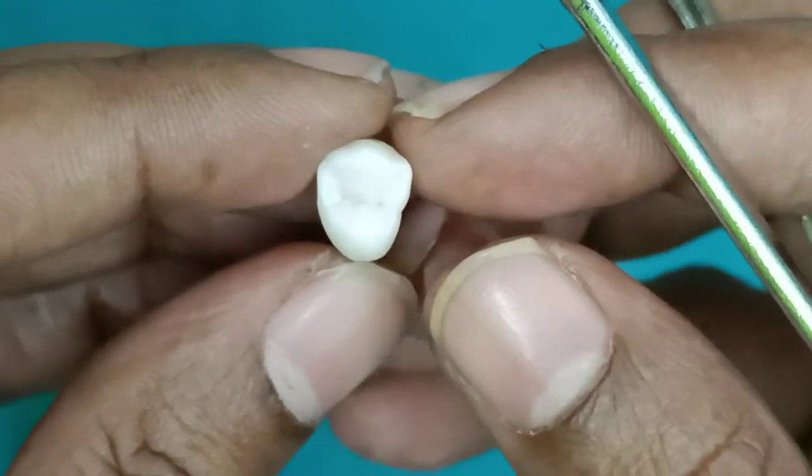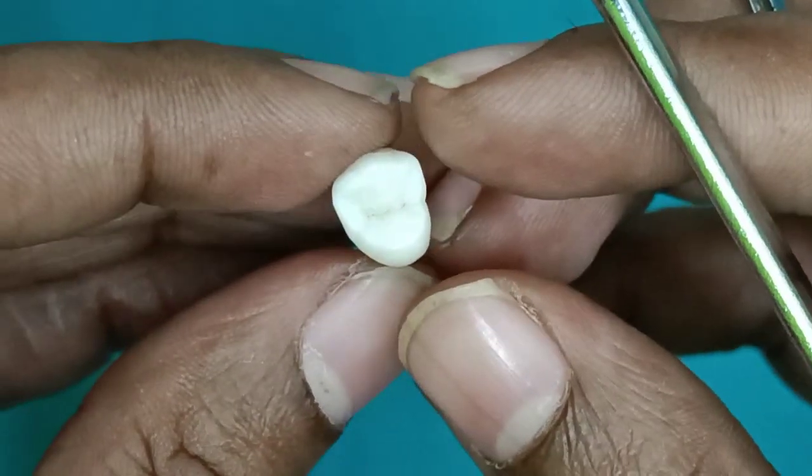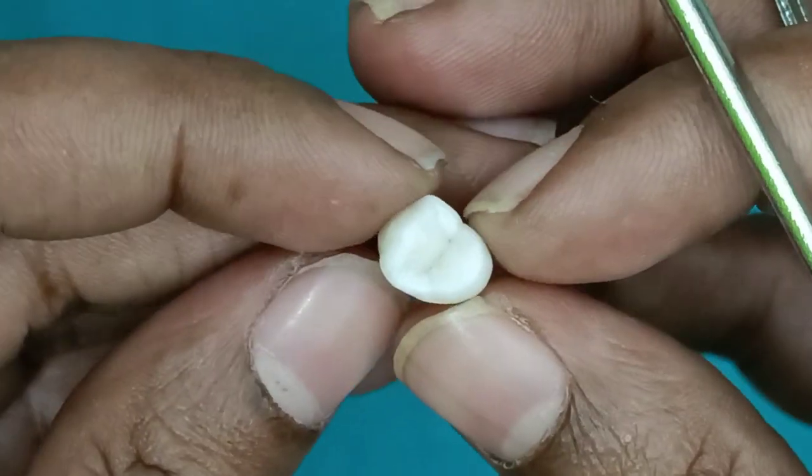In this video we saw the morphological aspects of the maxillary premolar.